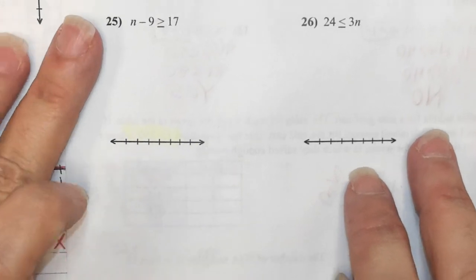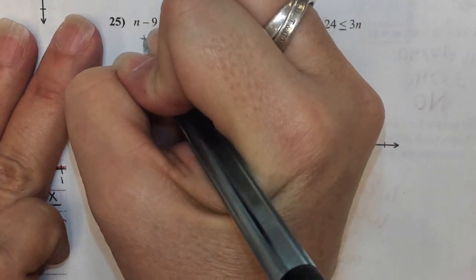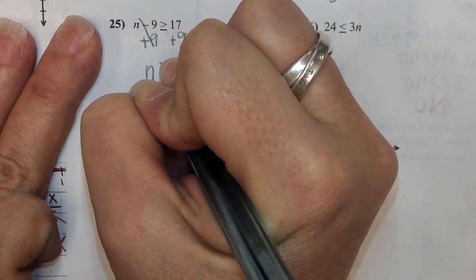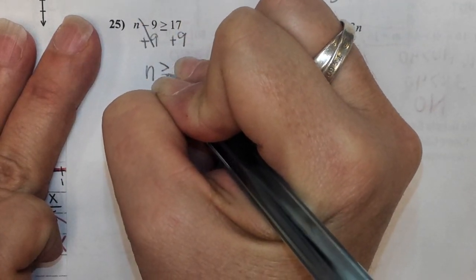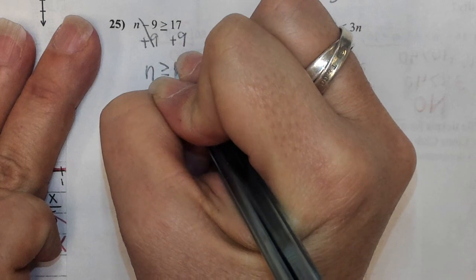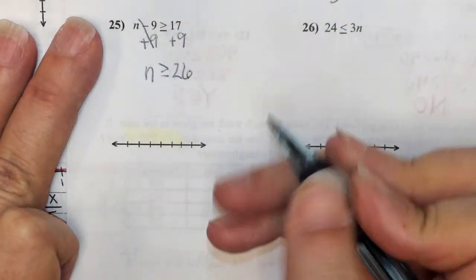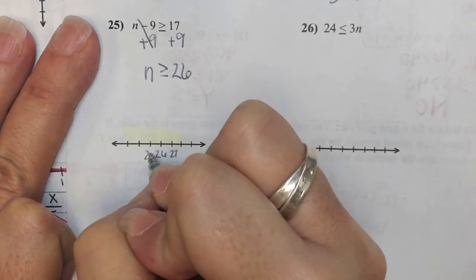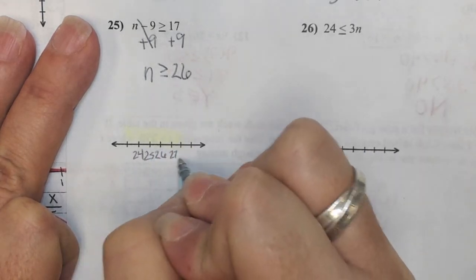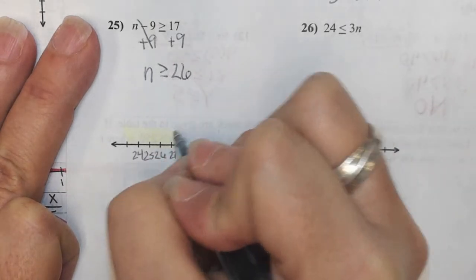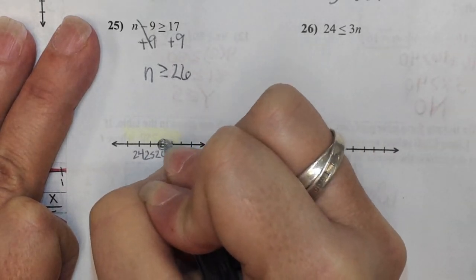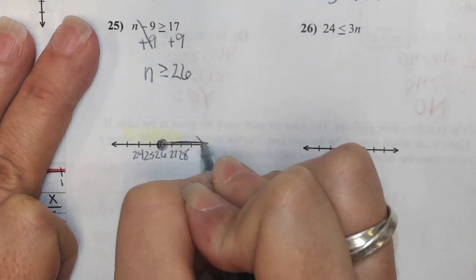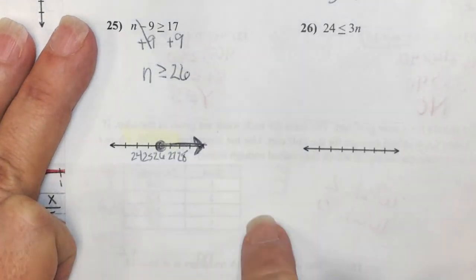Okay, last couple here. Getting N all by itself, I need to plus 9 it. Leaves me with N is greater than or equal to 26. So, 26 in the middle. I'm going to put a closed dot at 26, and N is greater than 26, so I'm going to shade it all in like that.